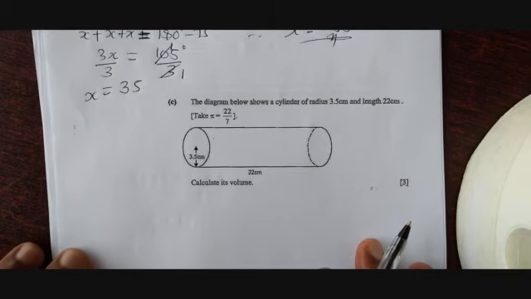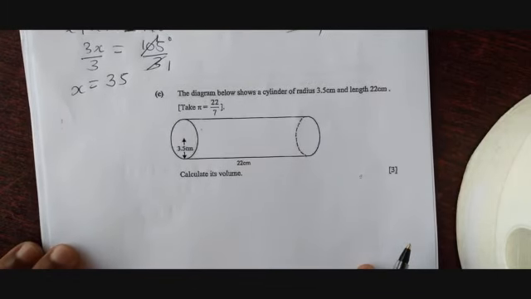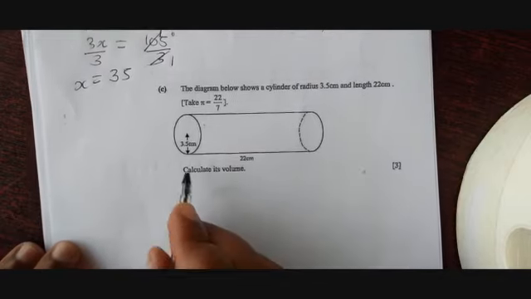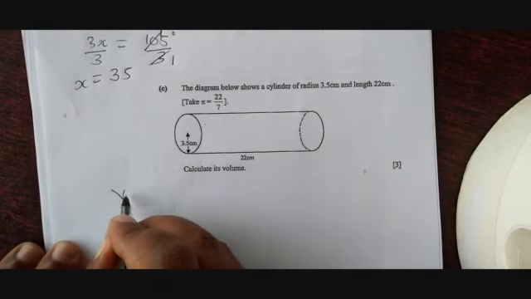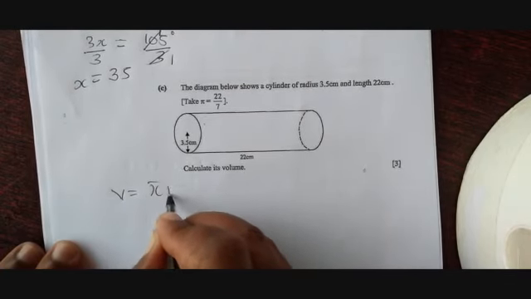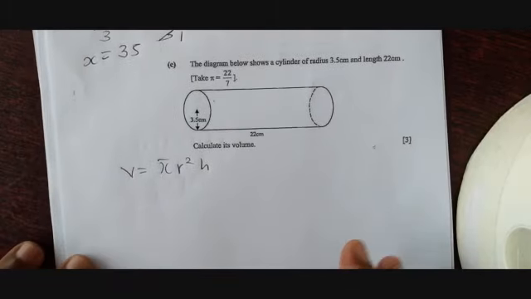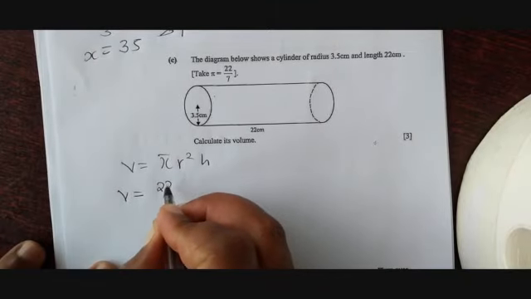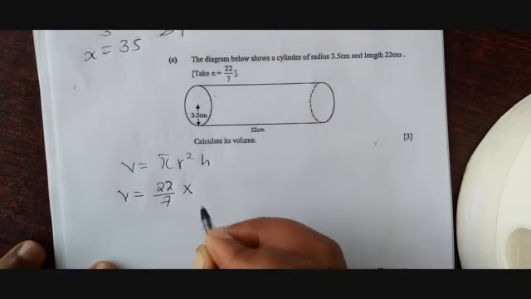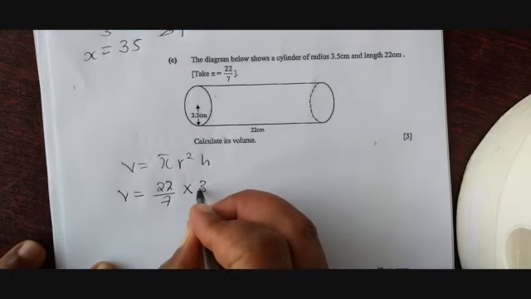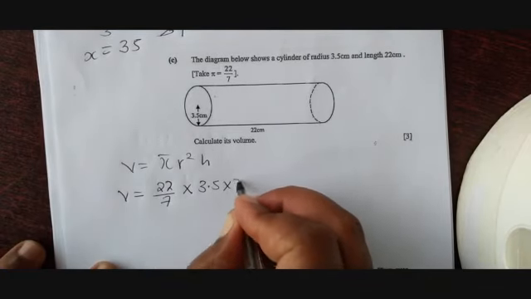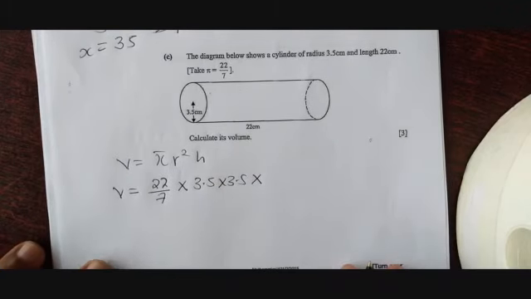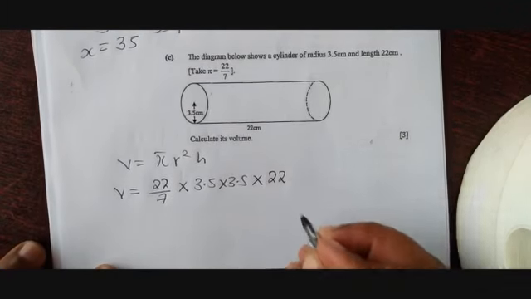Then we go to C. The diagram below shows a cylinder of radius 3.5 and length 22 centimeters. Take pi to be 22 over 7. Find the volume of the cylinder. Volume is given as pi r squared h. So our volume will be equal to 22 divided by 7 times our radius 3.5 squared, which means 3.5 times 3.5, times our height, which is 22.